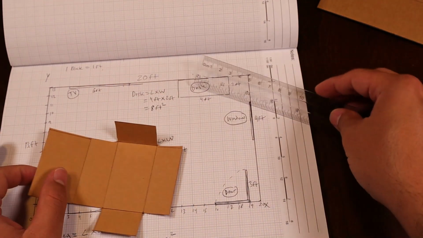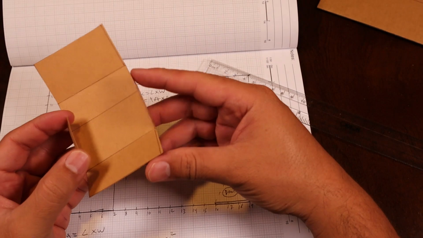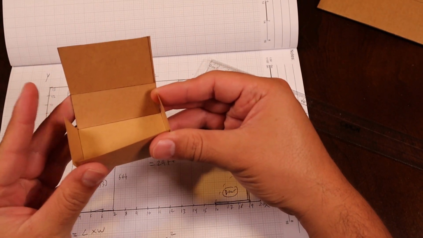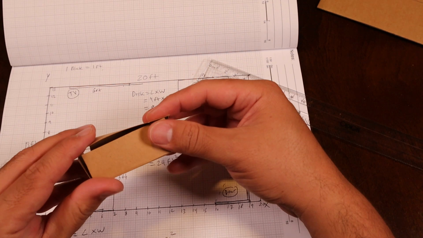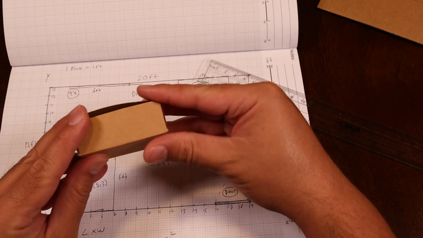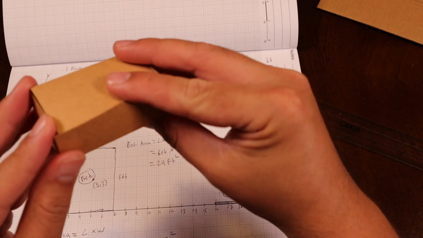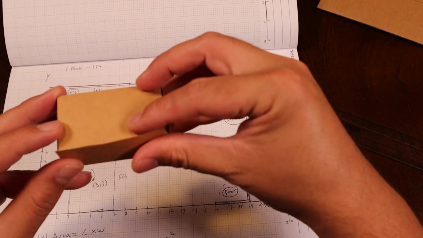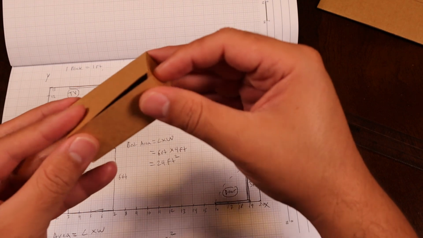Okay. So now this flat pattern can start folding into a 3D shape like this. And we can tape these edges so that it'll stay in a 3D rectangular prism shape.